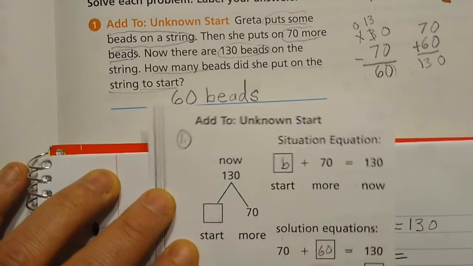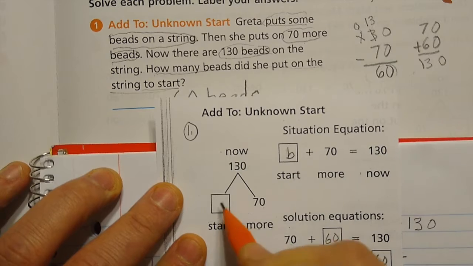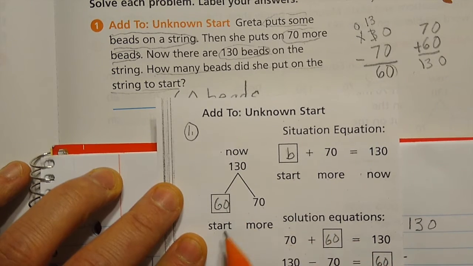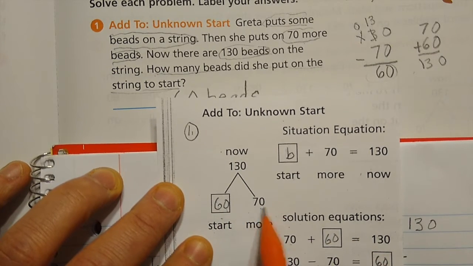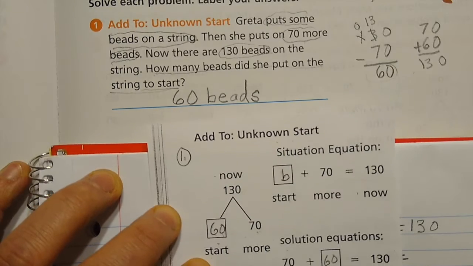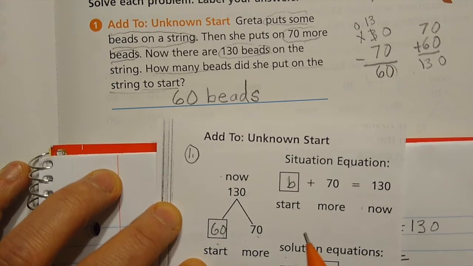And if we were doing this on the math mountain, we would put, we had 60 beads to start with, added 70 more. Now we have 130.